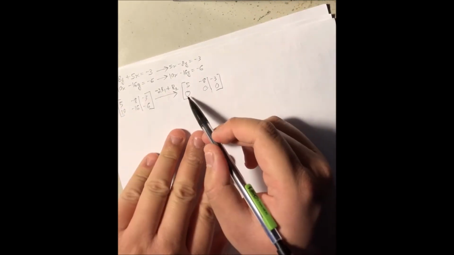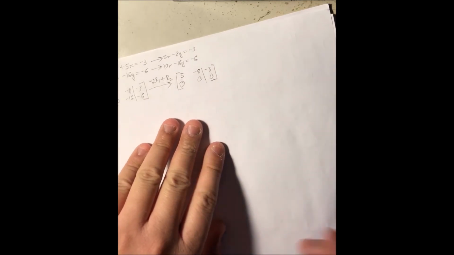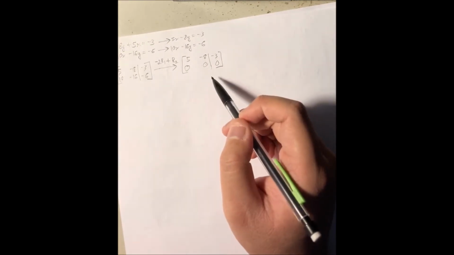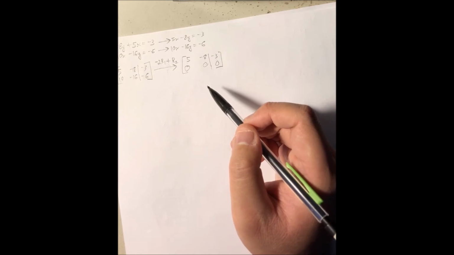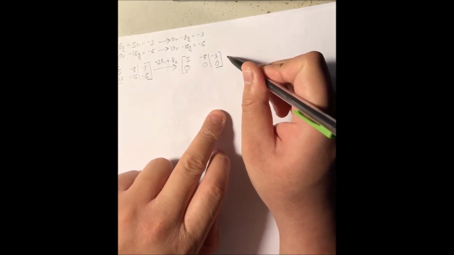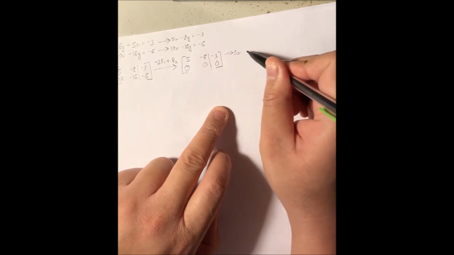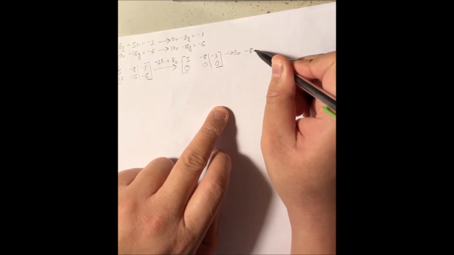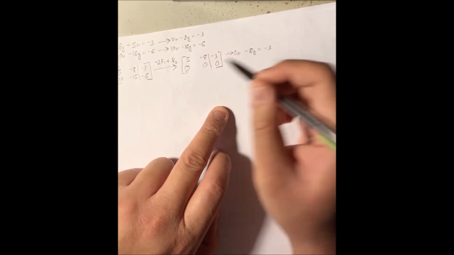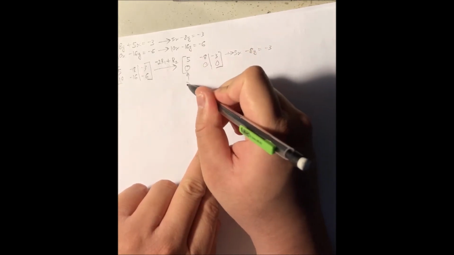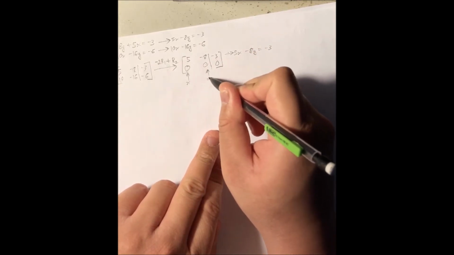But this is odd because we got 0, 0, and 0. Anything multiplied by 0 is 0, and 0 divided by anything is 0. So in this odd situation, I have 5 times x minus 8y equal to -3, and remember that this is the x column and this is the y column.